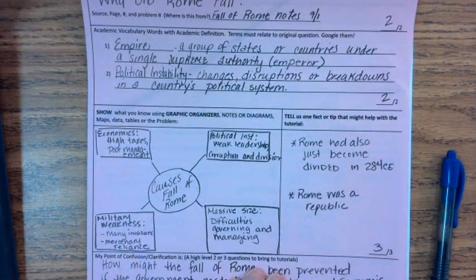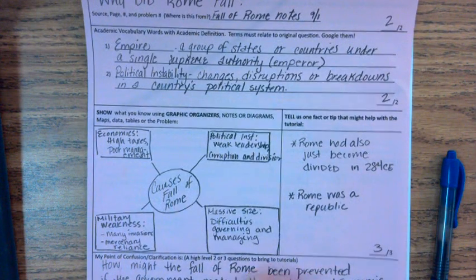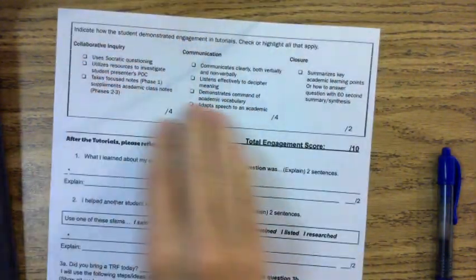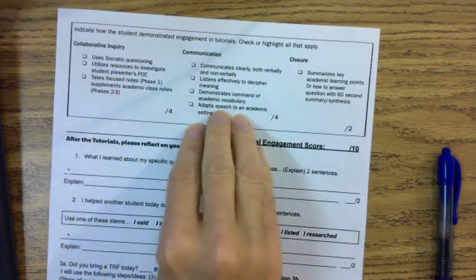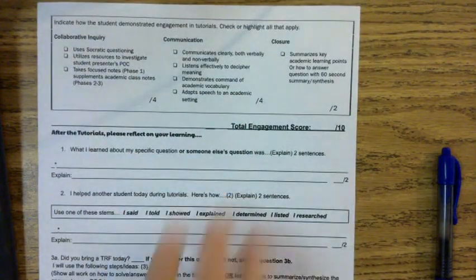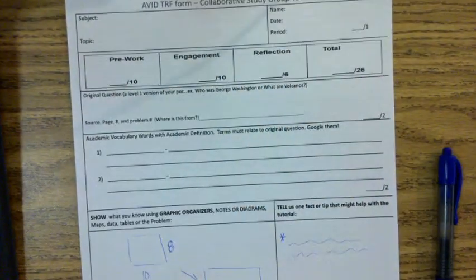This is the last part of writing your TRF. You do not need to do the back of your TRF. You're going to leave that blank. Tomorrow, we will do that together. This is what your tutor will be grading tomorrow during the tutorials, and this is your reflection after the tutorials. So you do not need to do the back. You only need to complete the front right now.